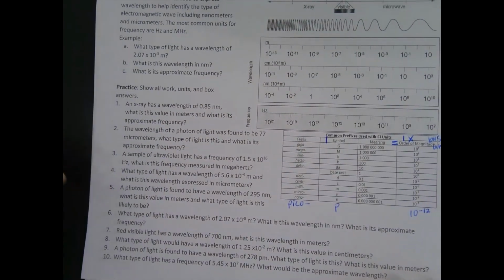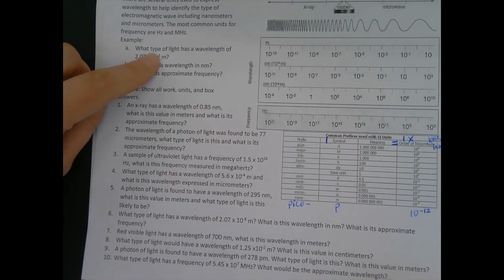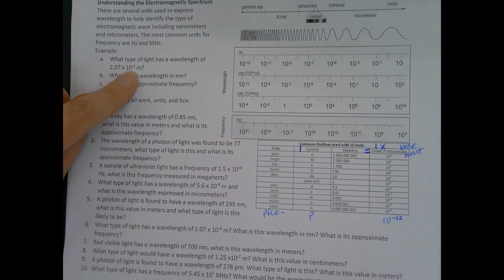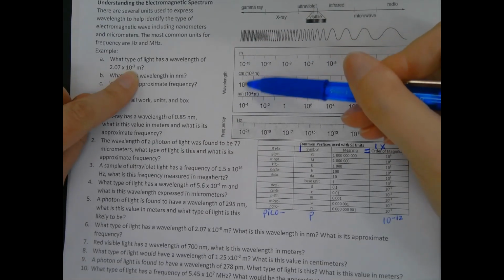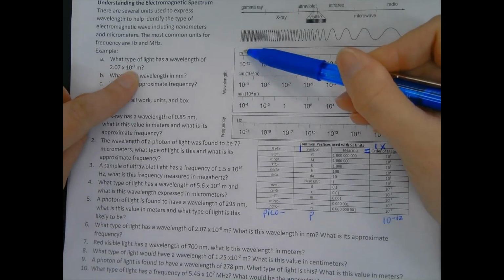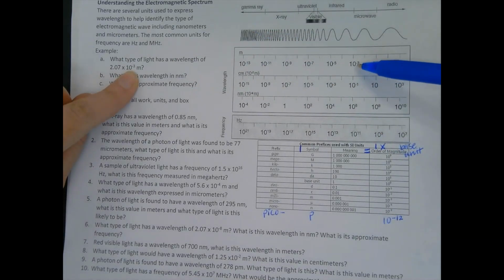So, 2.07 times 10 to the negative 3rd meters. I'm going to find the meters. See, we have meters, centimeters, and nanometers. My meters, I'm going to go over to 10 to the negative 3rd. I'm matching up the last part of that scientific notation because it's telling us the magnitude, right? So 10 to the negative 3rd.